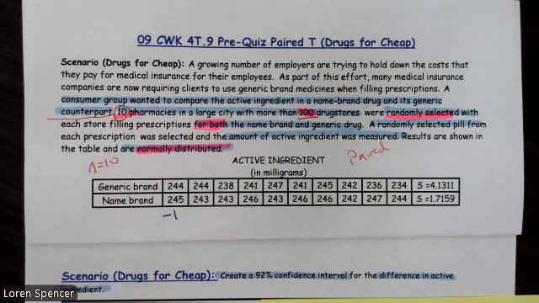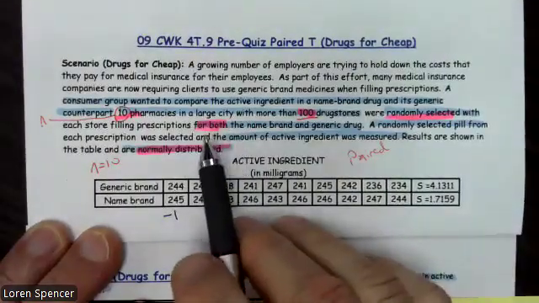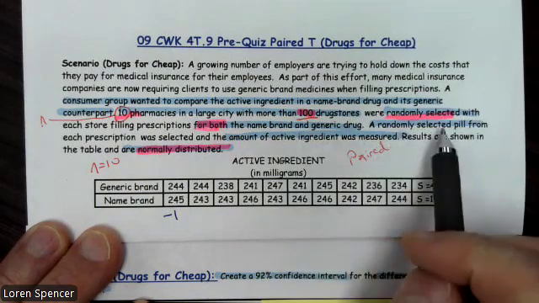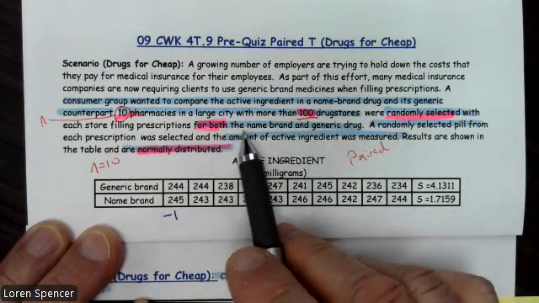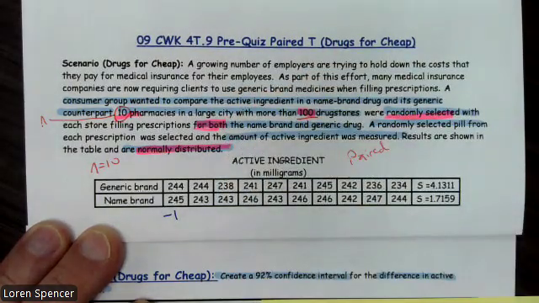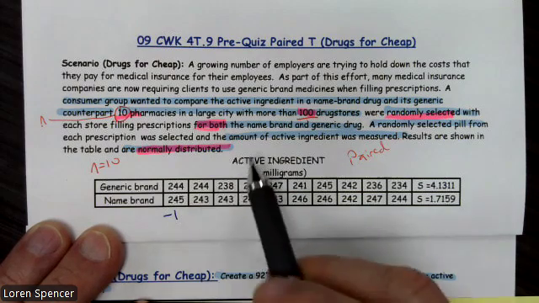10 pharmacies. Well, that right there lets me know that that's probably my sample size. In a large city with more than 100 drugstores, there's a population. They were randomly selected, with each store filling prescriptions for both the name brand and the generic. And by the way, the word both means something was tested twice. If it's tested twice, that's what makes it paired. So that word right there tells me they're paired.